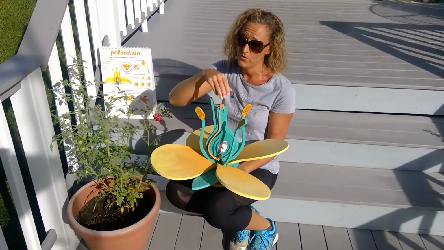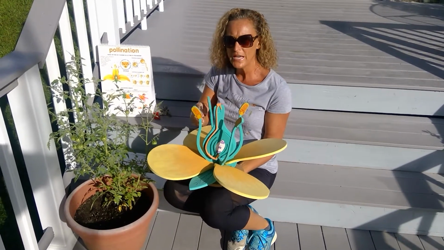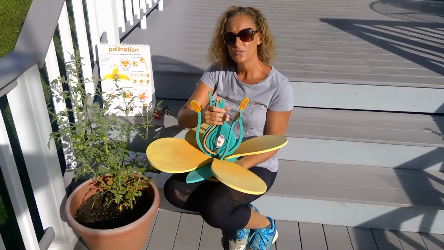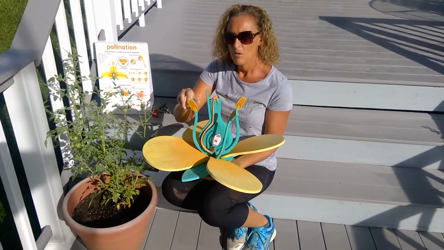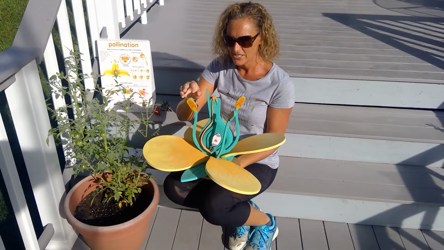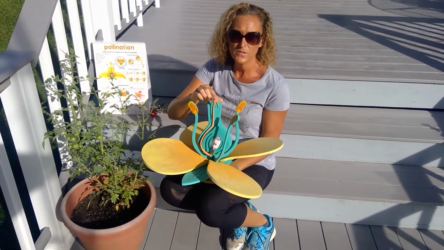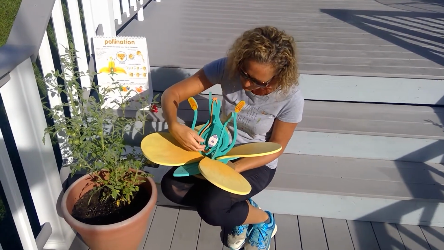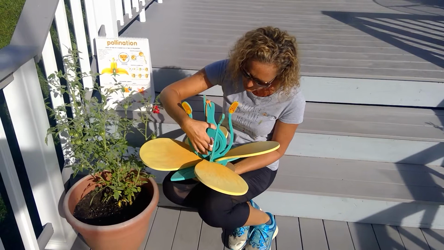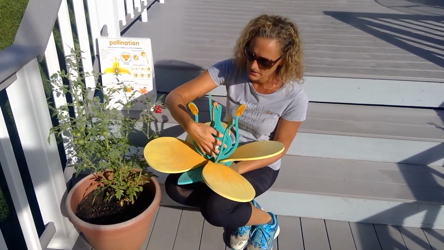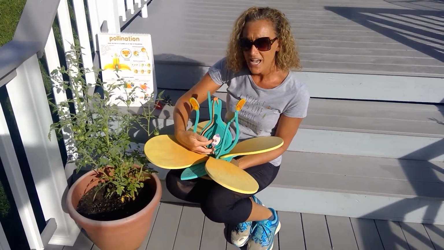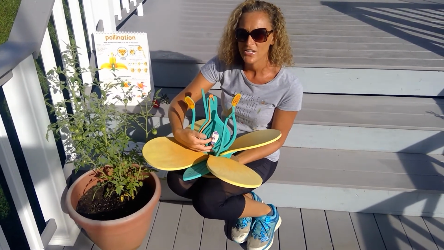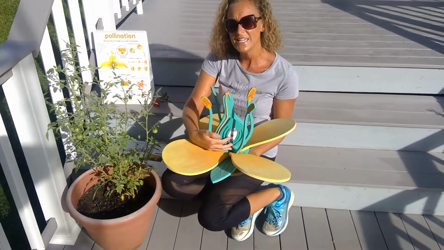Most of them have more than 4 of these things. These are anthers. They make the pollen. This is the pistil, the female part of the plant. Pollen from the anther has to get to the top of the pistil. If it does, then it's going to go down the pollen tube into this part of the flower, which is very much protected, called the ovary. Inside the ovary are eggs, and when the pollen grains land on an egg, they form seeds.